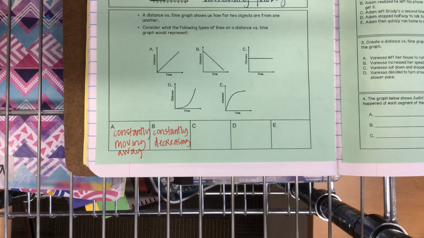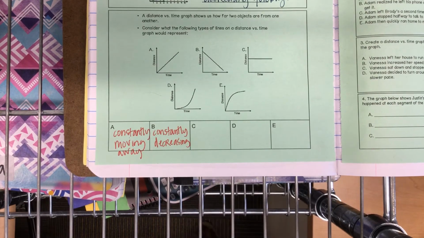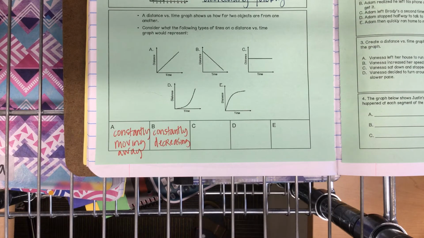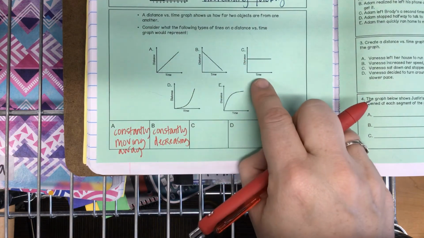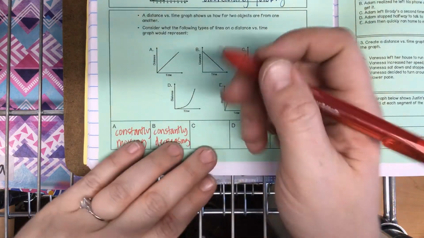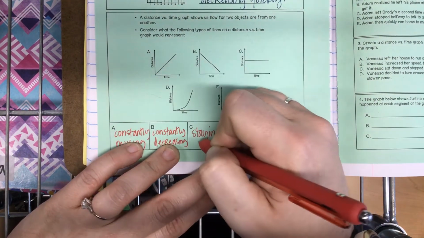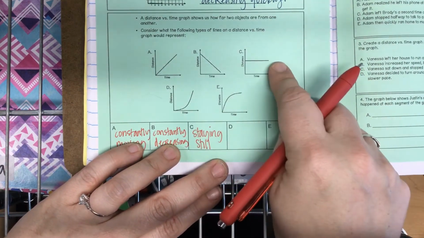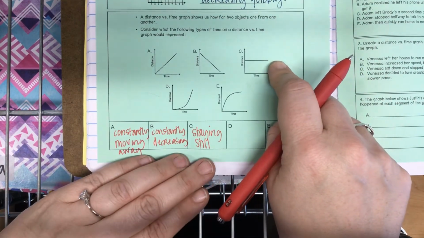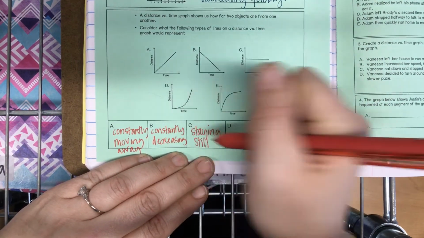Graph C, up, down, flat? Flat. What does flat mean? It's not moving. So how could you describe distance over time? Staying still. Yeah. It's staying still. As time increases, its distance does nothing, right? It stays the same.